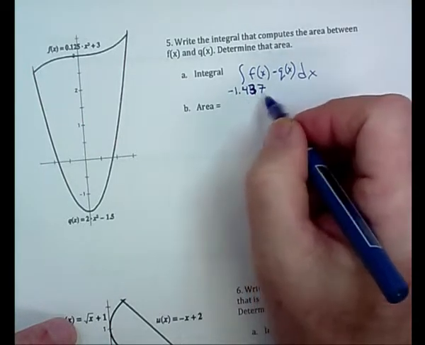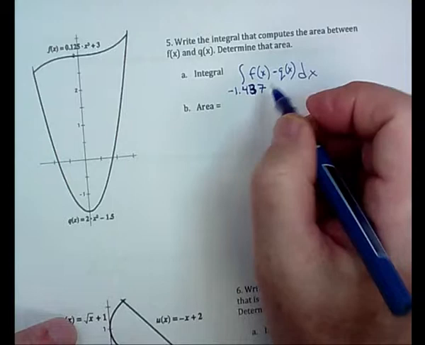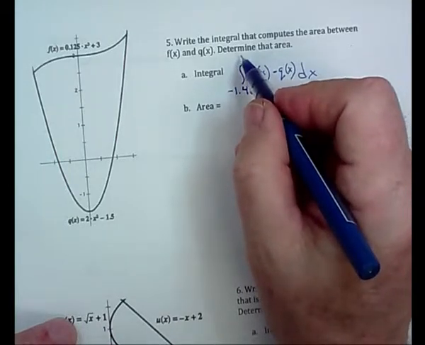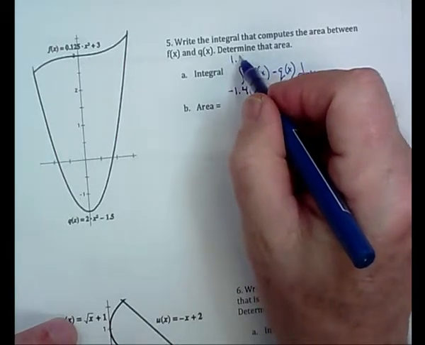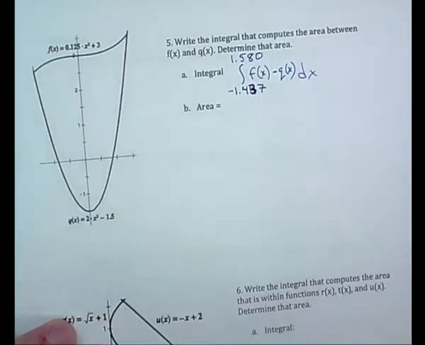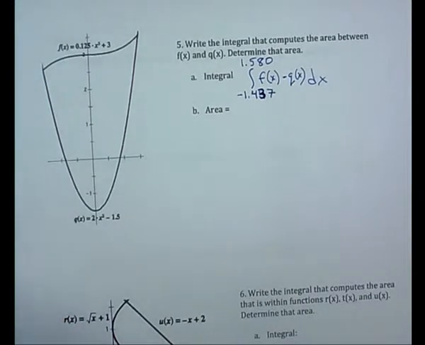Okay, I got to have it right to 3 decimal points. Okay, and what about my B? 1.580. Okay, so did you compute an area? I can't have a Casio. Well, you can. You just need more information.